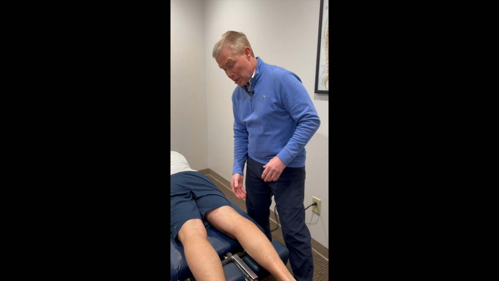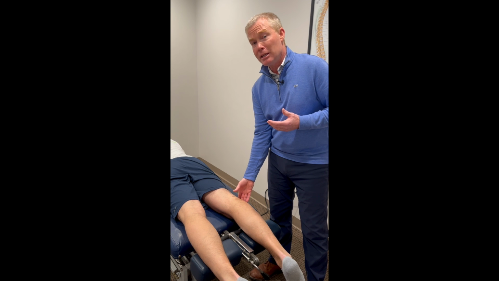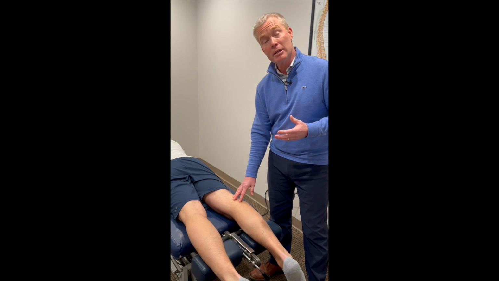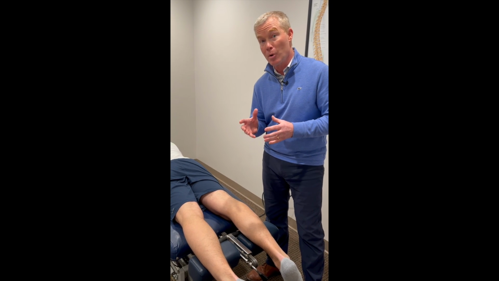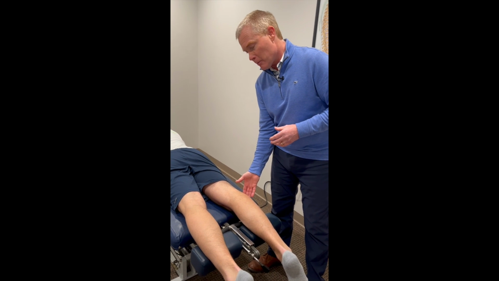The other thing that we'll do is an assessment of the mobility of the joint. The main joint that we want to look at, a lot of times that patellofemoral joint and the tibiofemoral joint, we're going to assess through orthopedic tests as far as their mobility and stability. But the one joint that we definitely want to palpate is the fibular head.